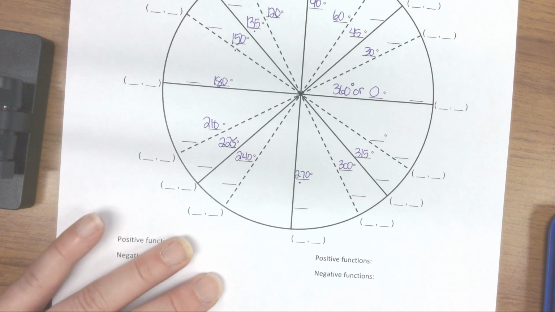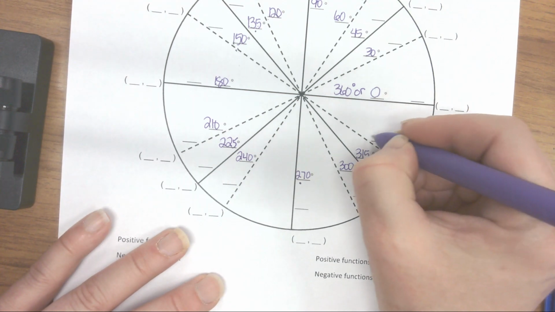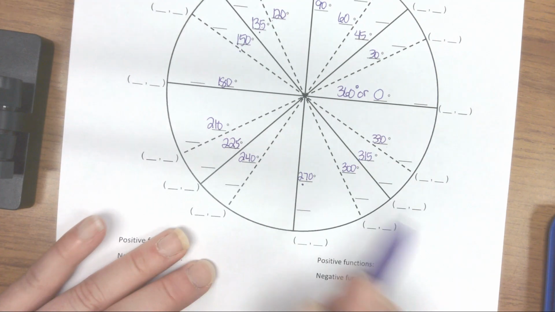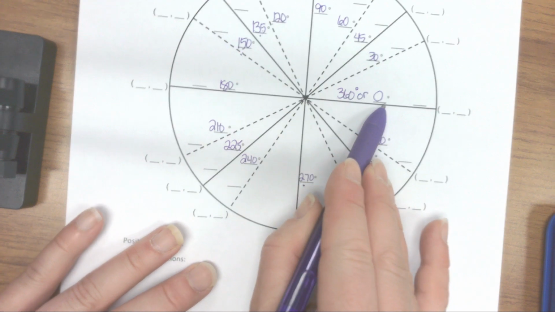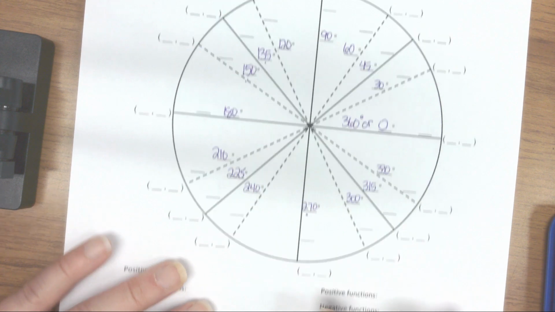Let's go back. If we went to this next one, that's 30 degrees past 300. That would be 330. And then finally would be 30 degrees past 330, which brings us to the 360. Okay, we went all the way around.